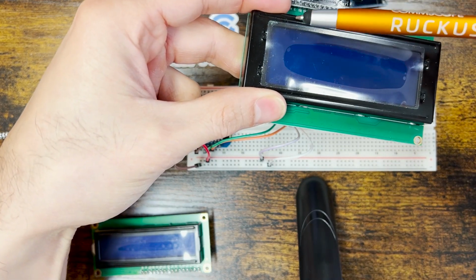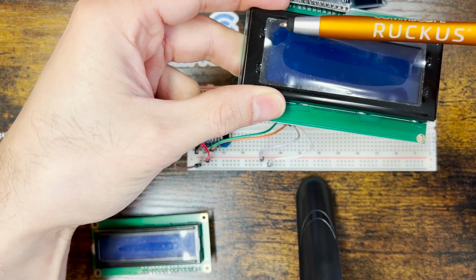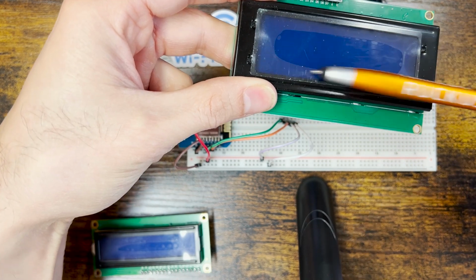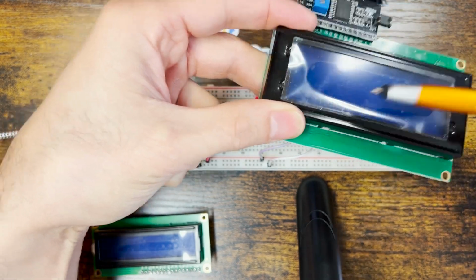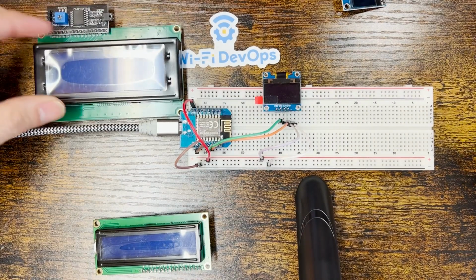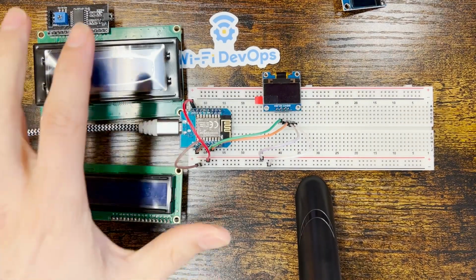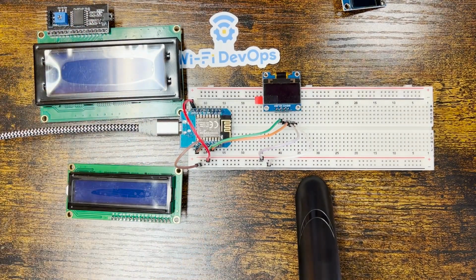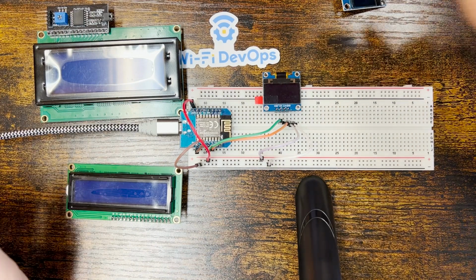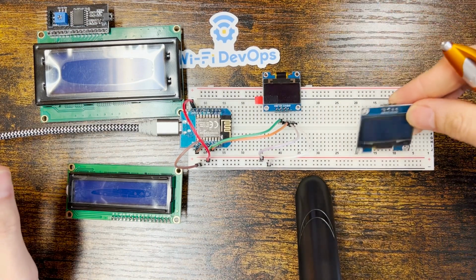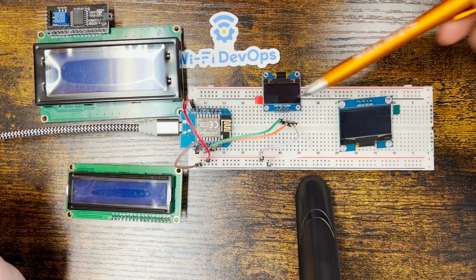But this one is 2004. So what does it mean? It means it has 20 characters in 4 rows. You can print out more stuff here. As I said, everything will be the same, and there is no need to have more explanations here. The scope of my video in this recording is based on these two OLEDs.